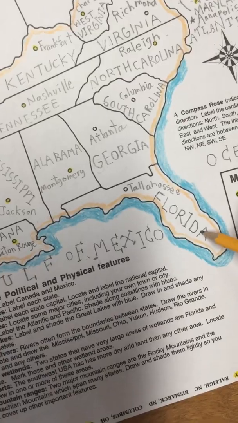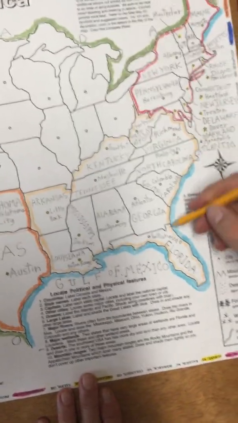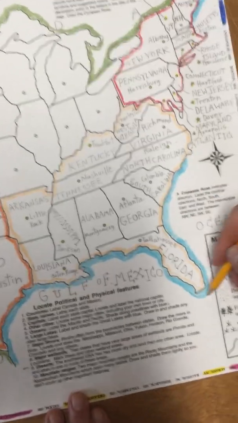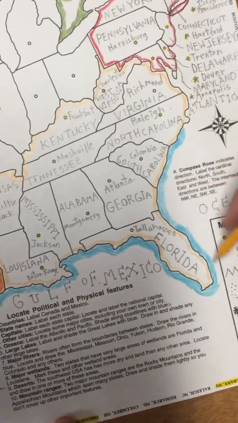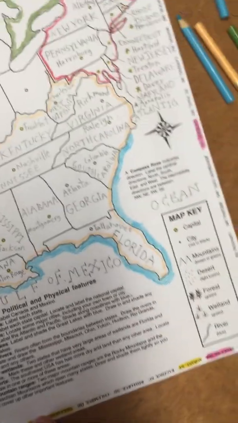Now that's a classic example of a peninsula. A peninsula juts out into the water. There's water on three sides of that peninsula. So whenever you're talking about a peninsula, Florida is a perfect example.